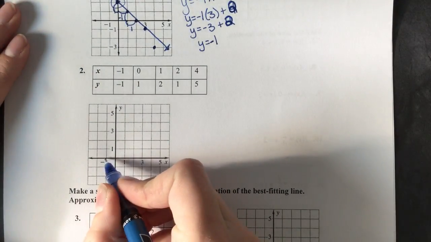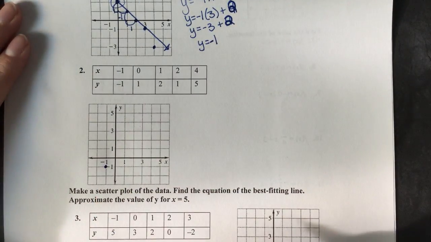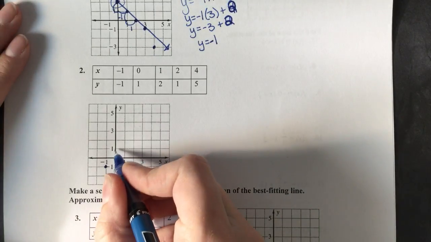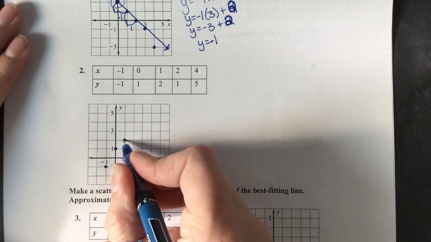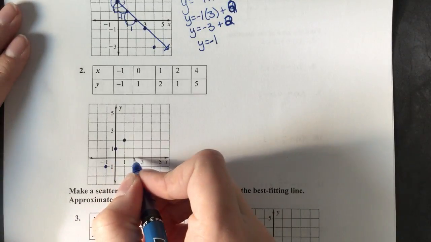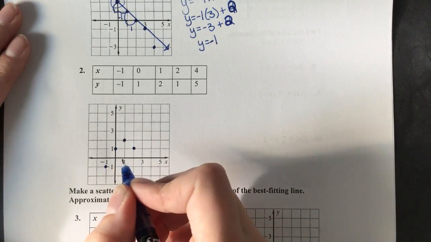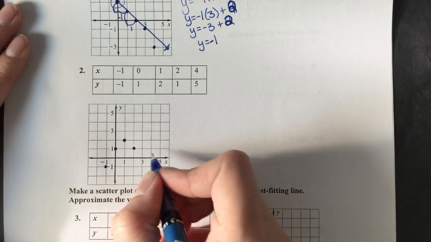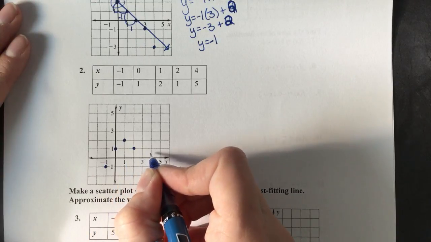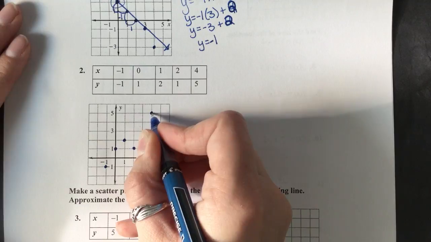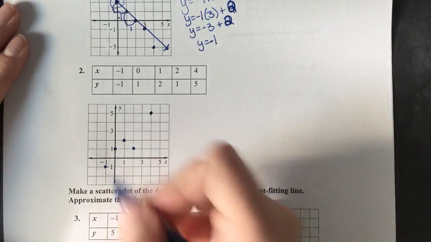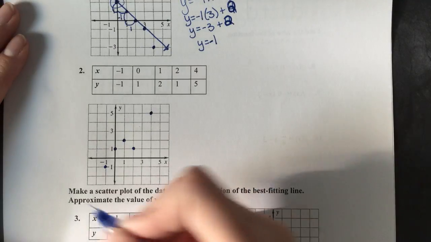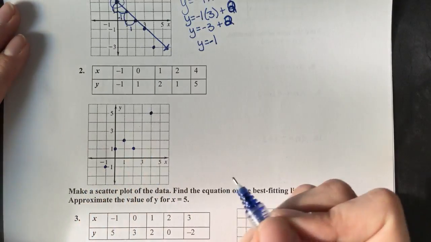Okay, so -1, -1, 0, 1, 1, 2, 2, 1, 4, 5. Okay, so these two are on the same line, but that would leave these 3 all below it.